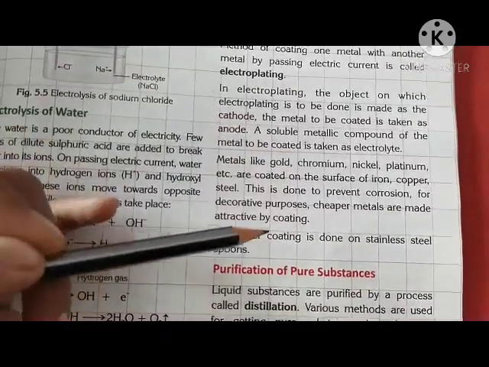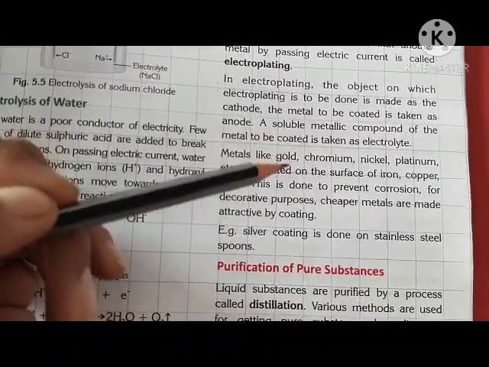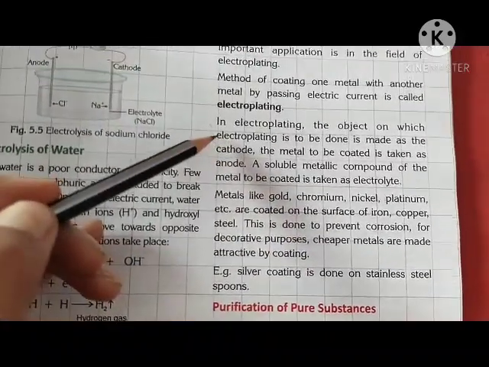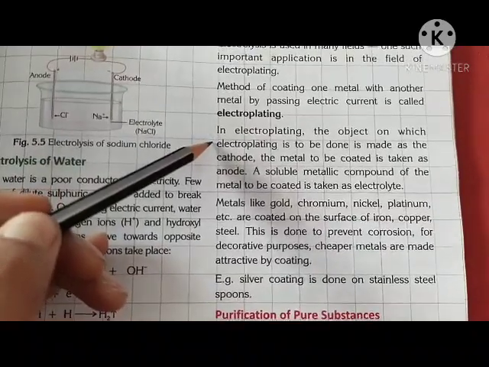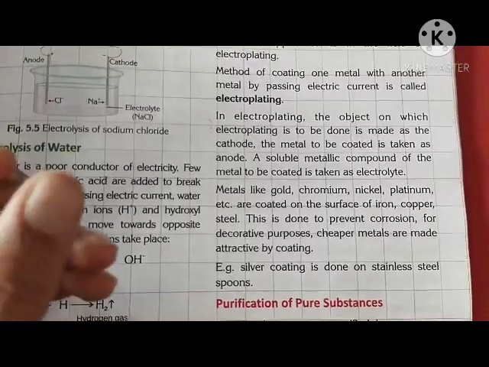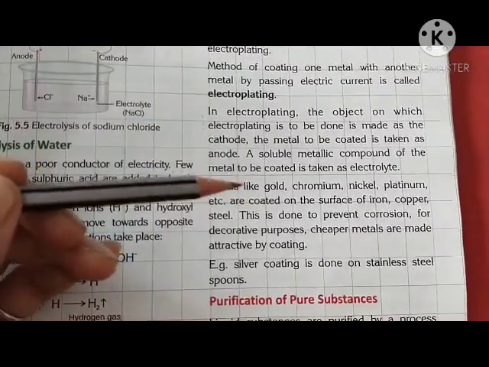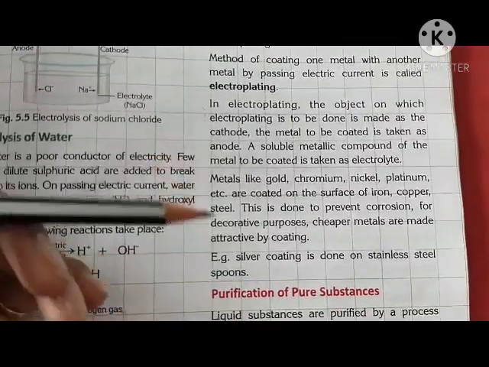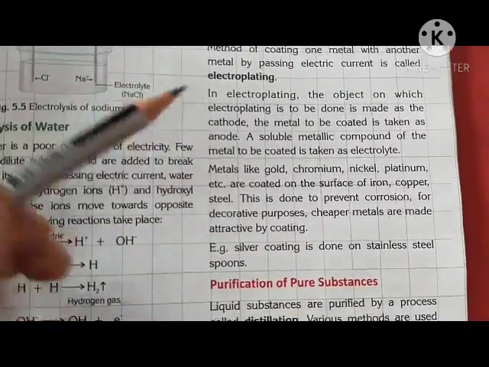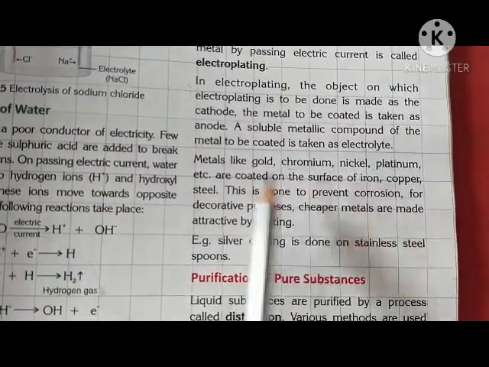Means the substance which we are going to coat on another substance is taken as the electrolyte, and we do this kind of process, electroplating, to protect the object which is going to be corroded or spoiled.